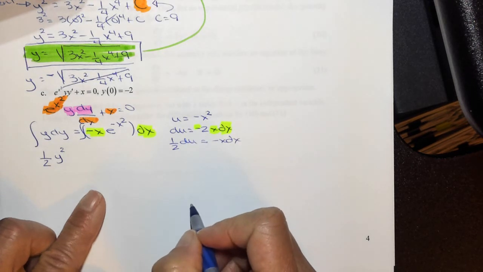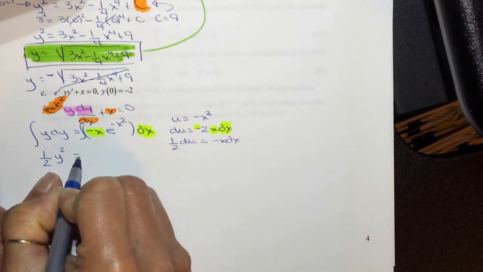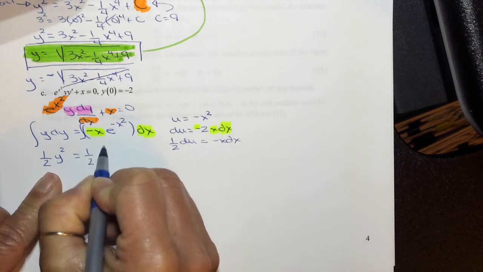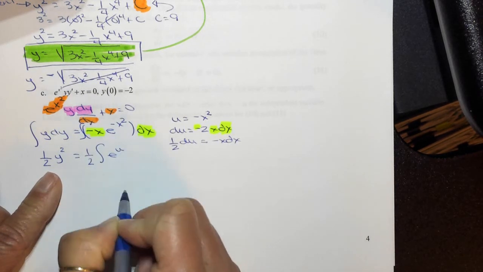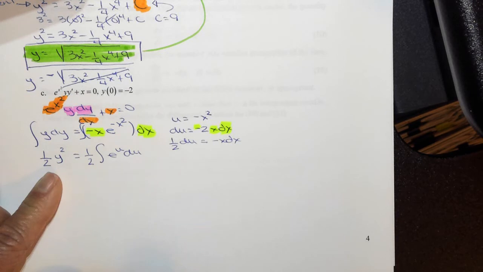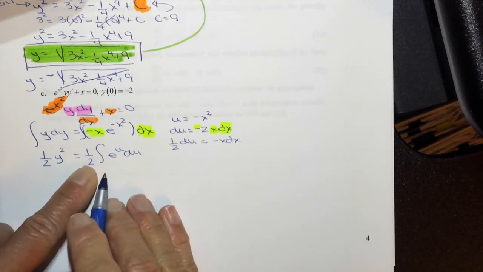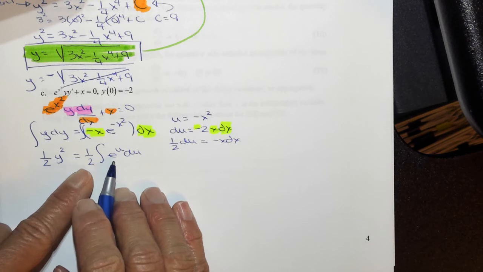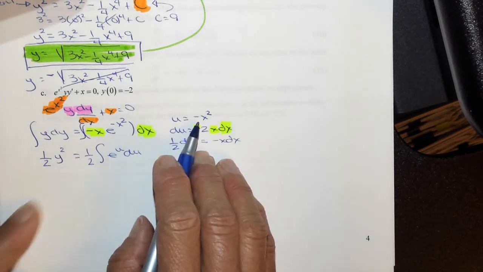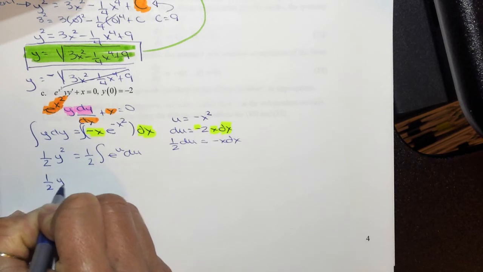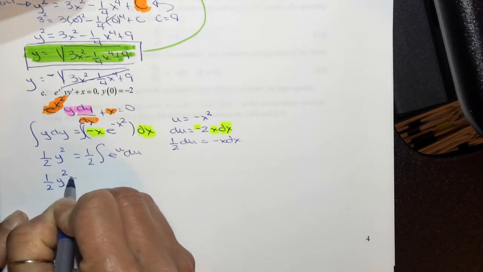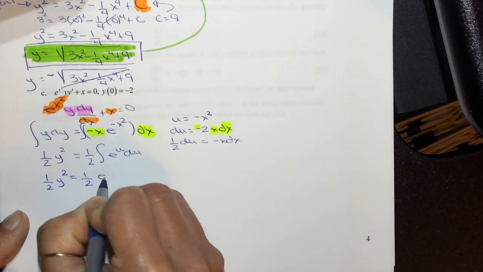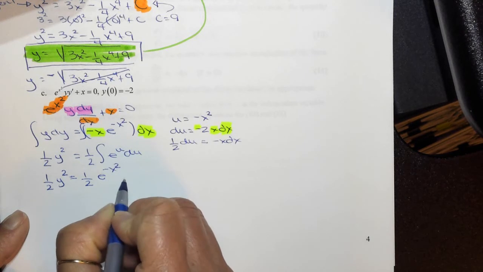Okay, so when I'm integrating, this is equal to 1/2 times the integral of e to the u du. This should be easier, and this should also be a reminder. So the integral of e to the u du is just e to the u, resubstitute. So you have 1/2 y squared is equal to 1/2 e to the negative x squared, and then of course plus c.